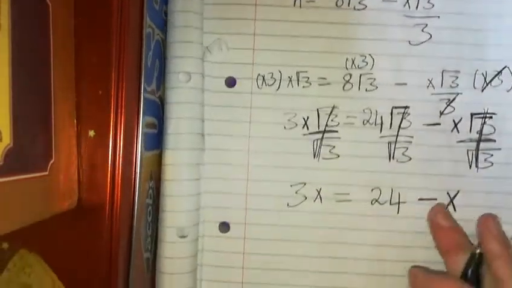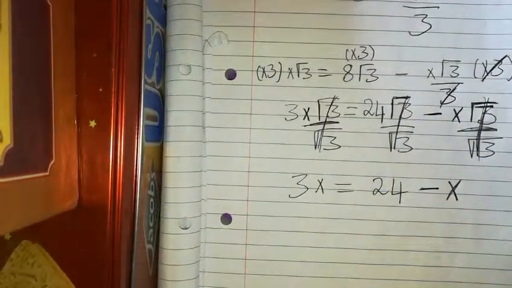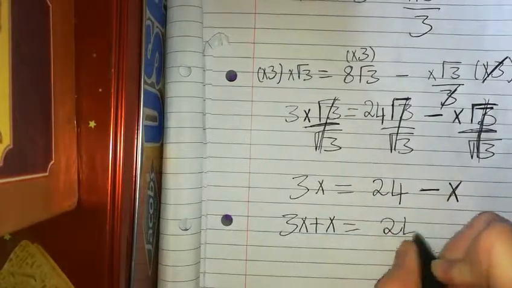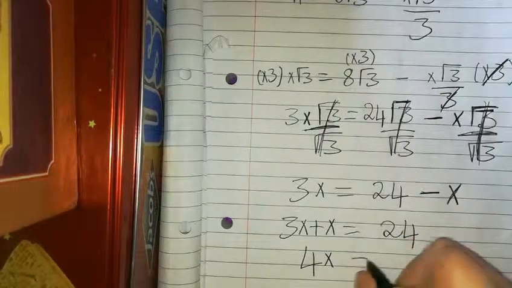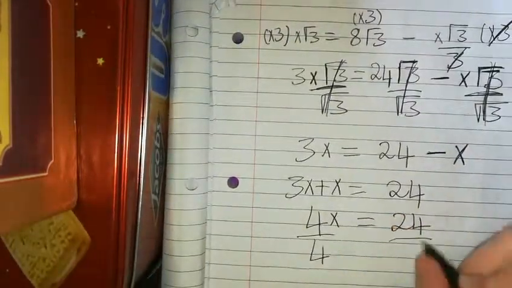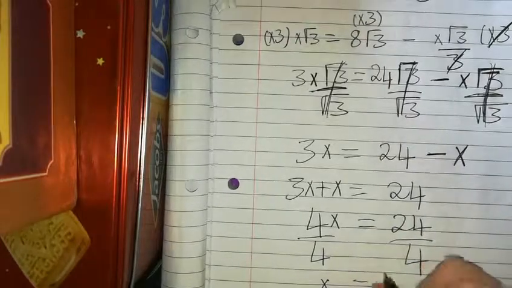If I want to get x on one side, numbers on the other, so 3x plus x is equal to 24. So 4x gives me 24. So if I want to get what x is, I divide both sides by 4. So x is going to be equal to 6.